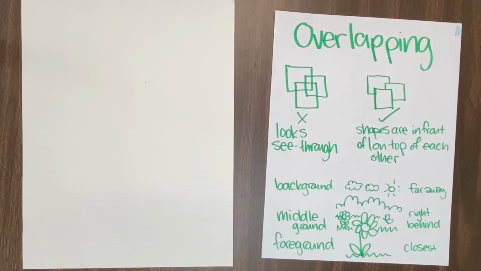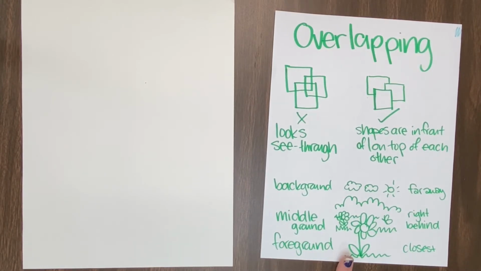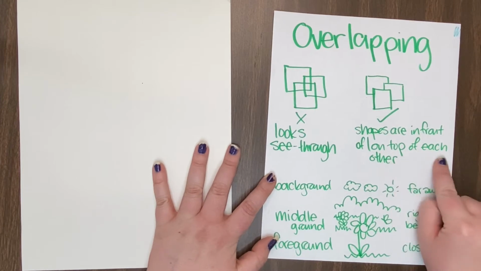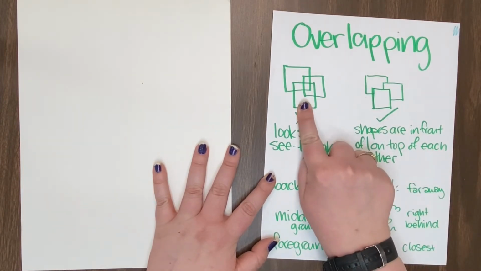So today we're going to be drawing a pot full of different types of cacti and succulents that's going to be using a lot of overlapping. And overlapping is a way for us to draw things so it looks like the shapes are in front of or on top of each other instead of looking see-through.